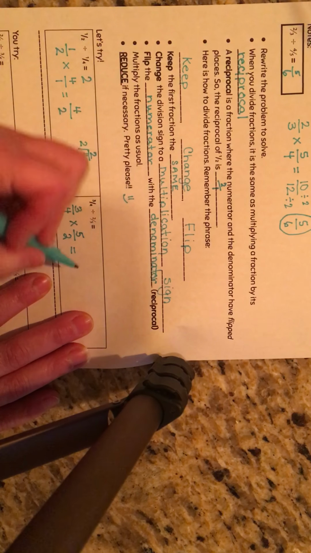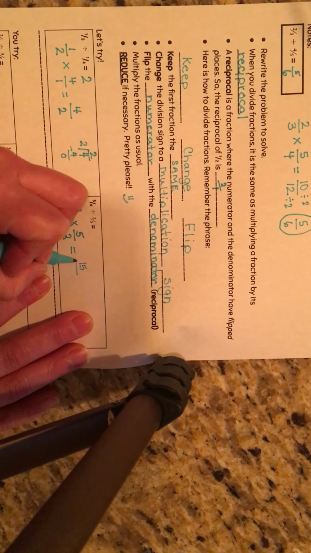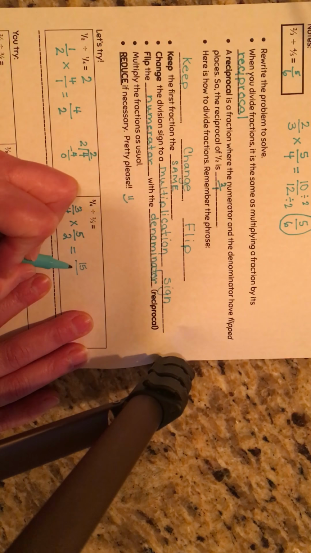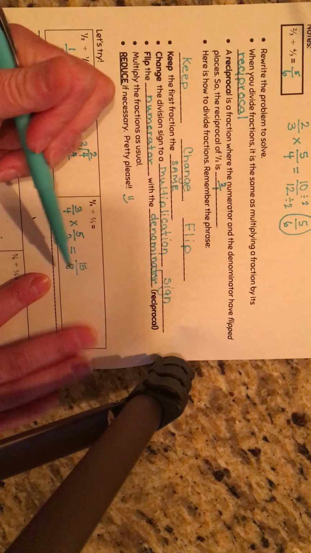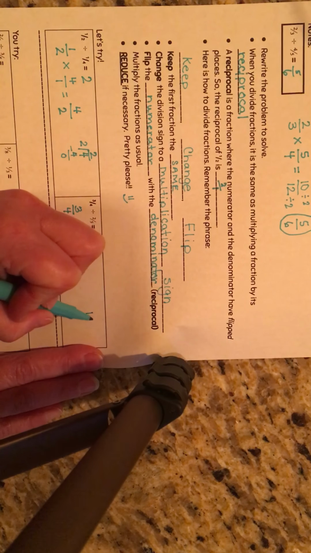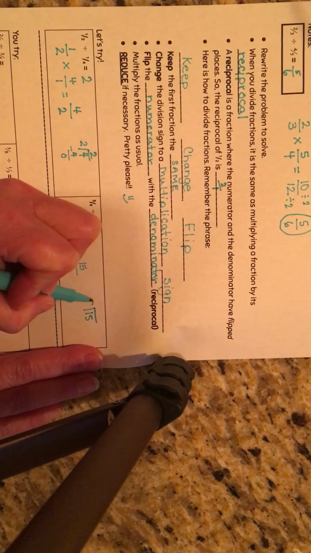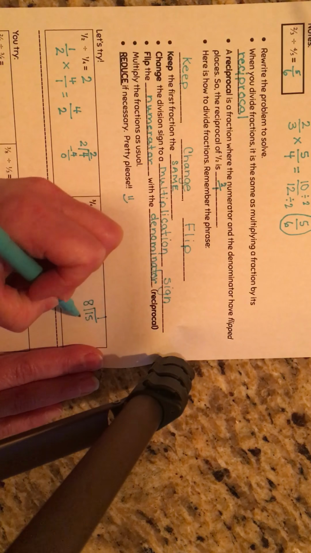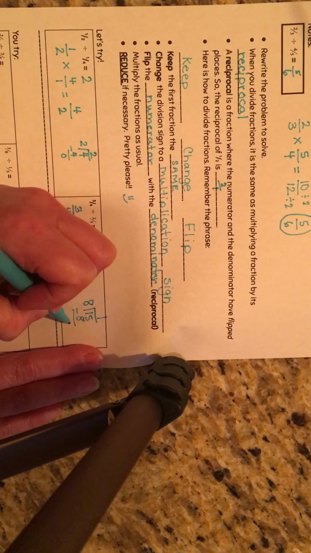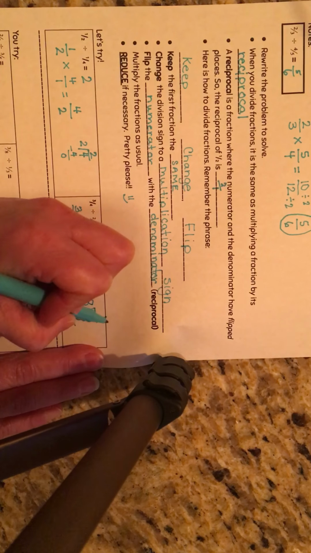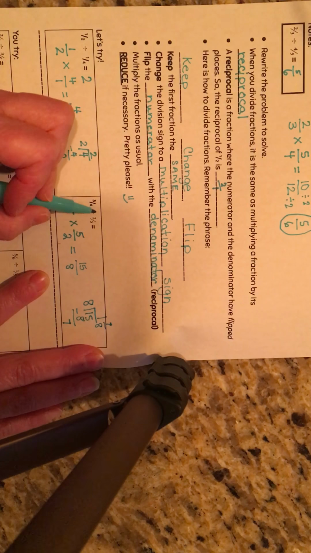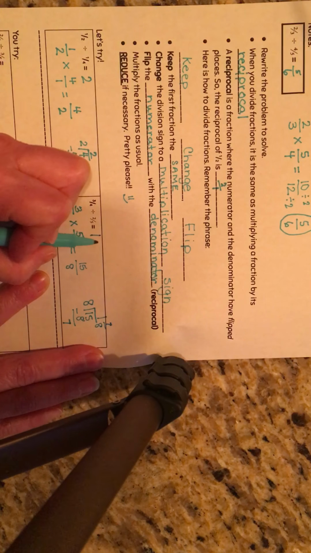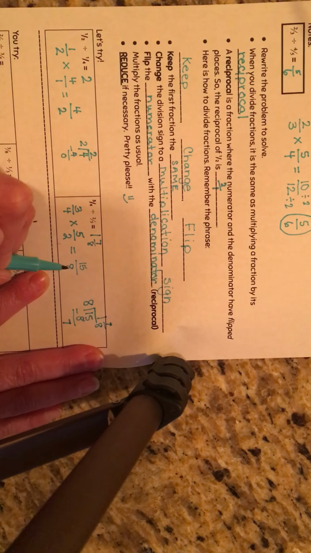So 3 times 5 is 15. 4 times 2 is 8. And again, I have an improper fraction. So I have to put the 15 divided by 8. And I notice my remainder is 7, so that's going to become my numerator, and the 8 is going to become my denominator. So if I have 3/4 divided by 2/5, my final answer is 1 7/8.